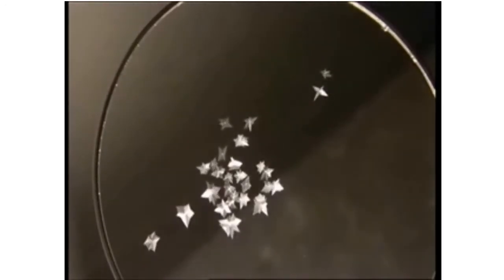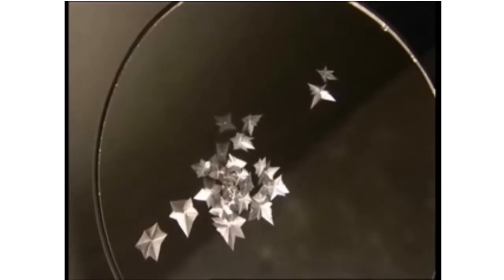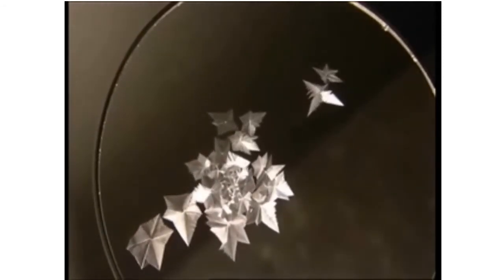The ability of tiny nucleus particles to trigger ice growth is at the heart of the formation of snow.